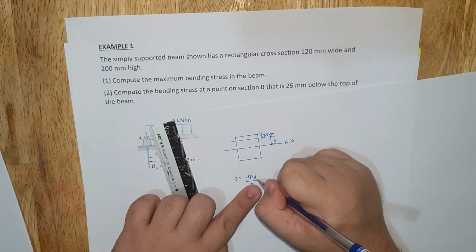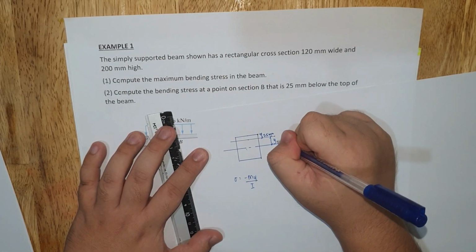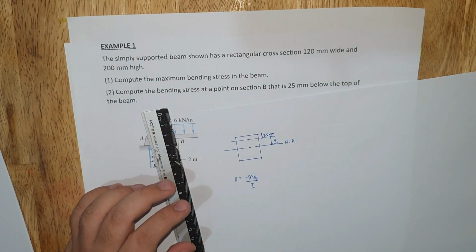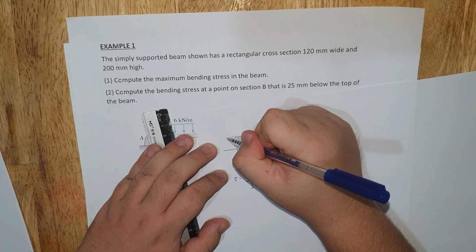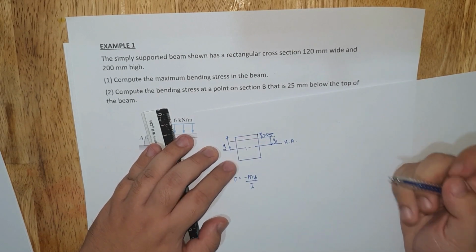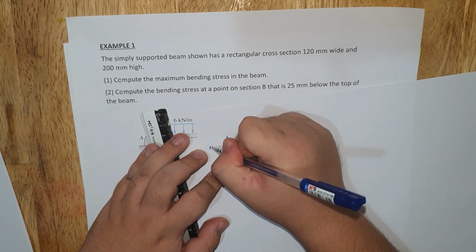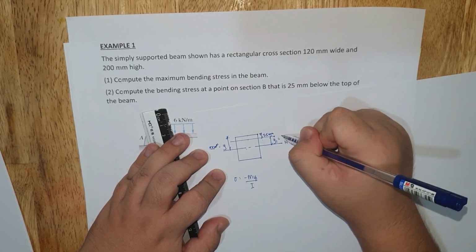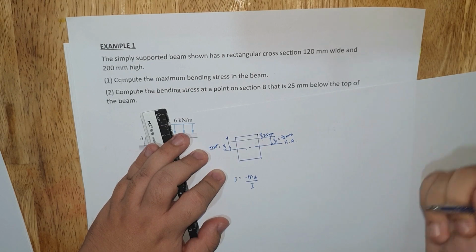Para dito sa formula lang to. Lagyan ko ng y1 para ma-distinguish nyo. Then, yung kaninang ginamit natin, ito yun. Yung kalahati mismo, 100. So, kung 100 to, minus 25, so, ito is 75 mm.